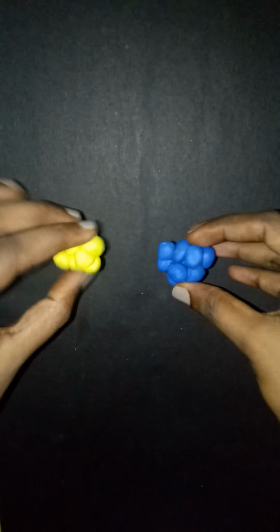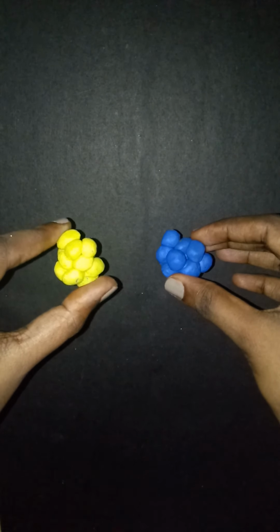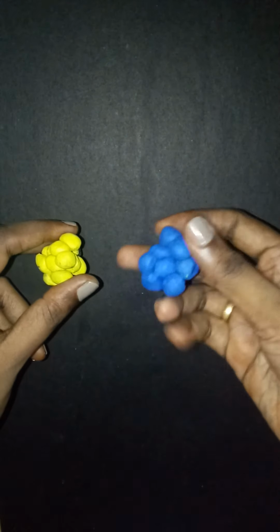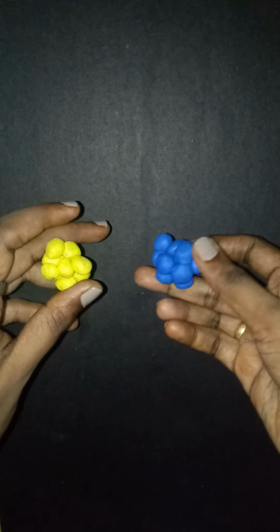So now the question arises whether only atoms of the same type form a molecule. No, it's not so. Atoms of different elements can also join together through a chemical bond and form a molecule. Now take the same example. This is hydrogen element. This is oxygen element. Hydrogen element is made up of hydrogen atoms and oxygen element is made up of oxygen atoms.